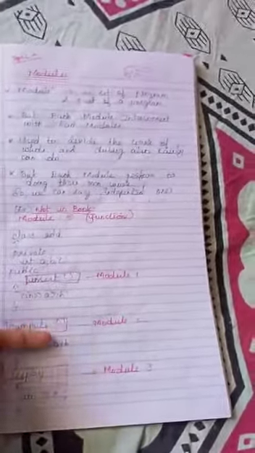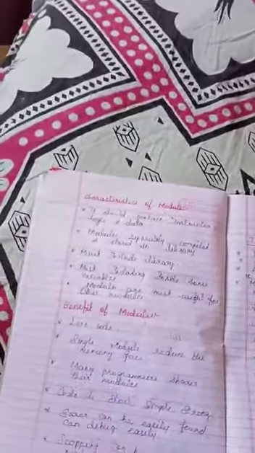And each module is doing its own work. That means insert is performing its own work, compute is only doing the calculating work, it is not doing the insert function. And display is doing only the display process, it is not doing the compute, and it is not doing the insert functions. So a module is a set of statements, and it is performing as a part of a program.